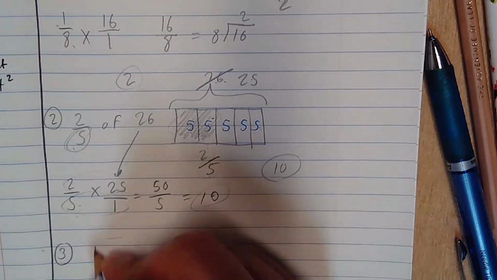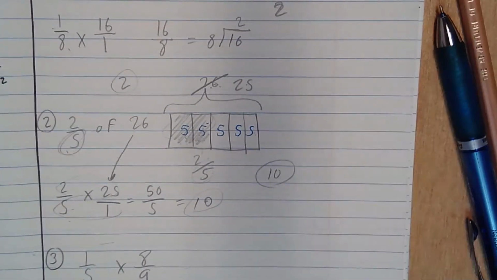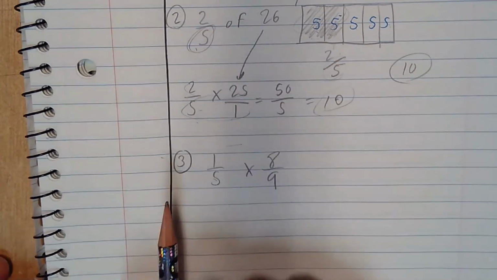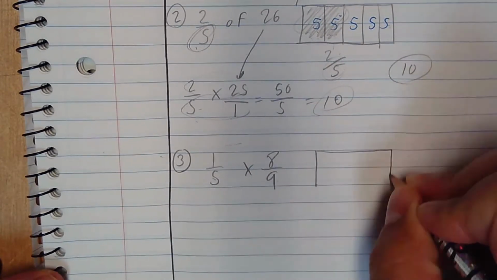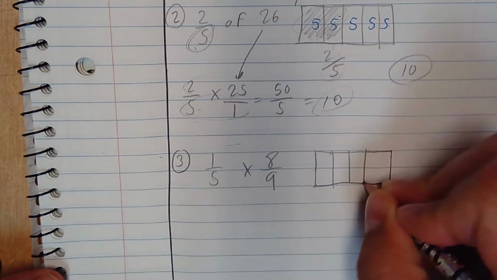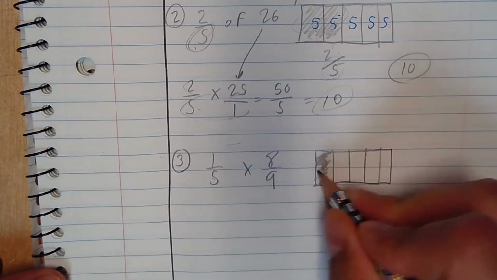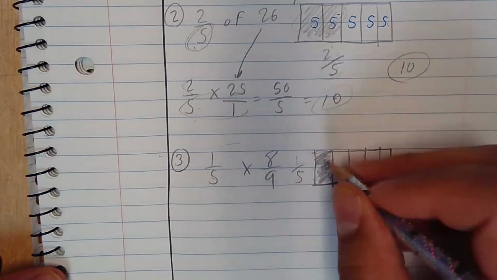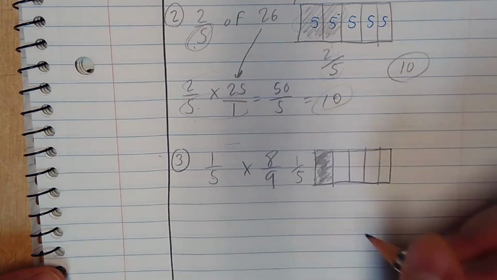Number 3. I have 1/5 times 8/9. Now here's the situation. How is this problem different from the other two that we've done already? We don't have whole numbers anymore. We have two fractions. We want part of a part. So out of this 1/5, I only want one part of that fifth. So here's my 1/5. And this 1/5, I only want 8/9 of this. So I don't even want this whole piece. I want a smaller piece than this.